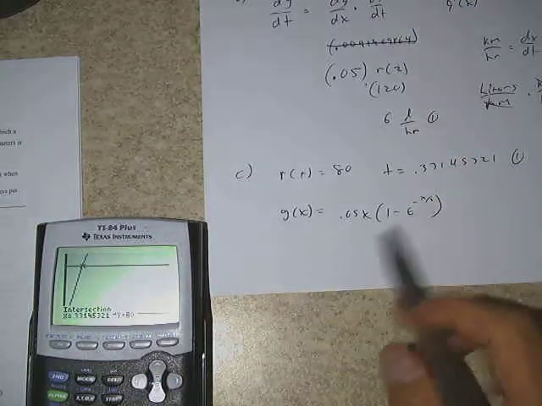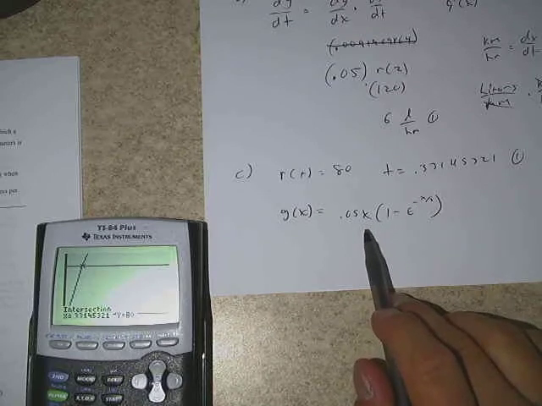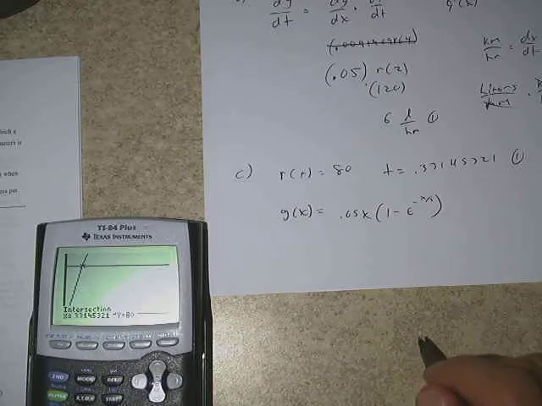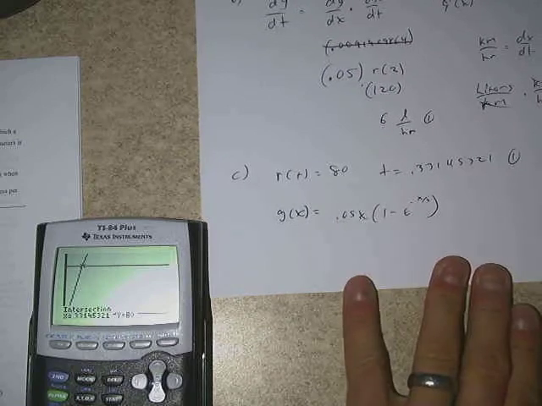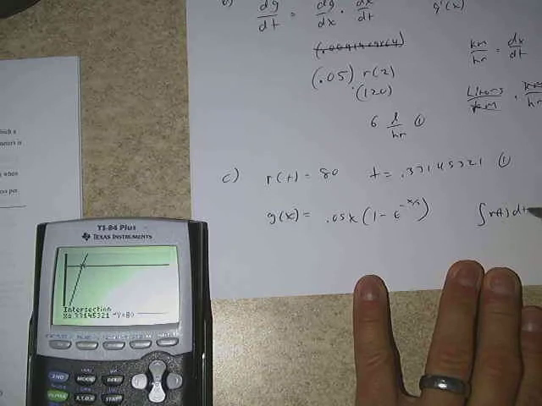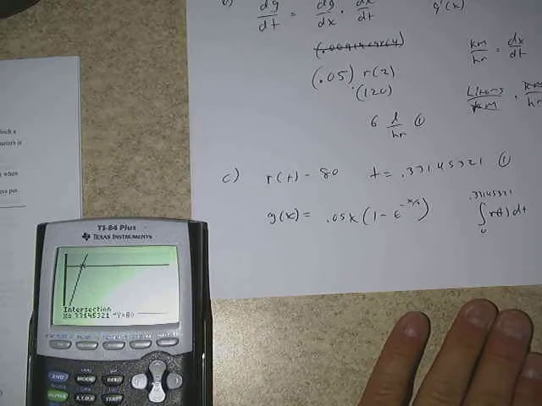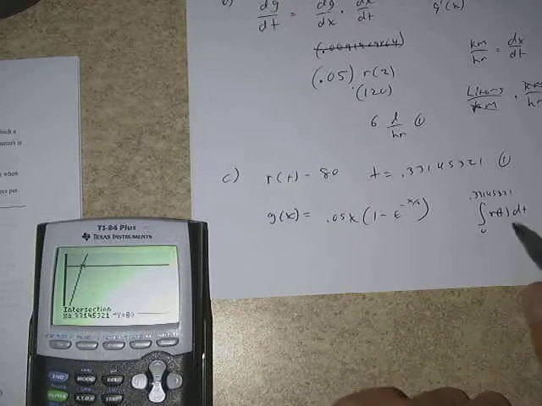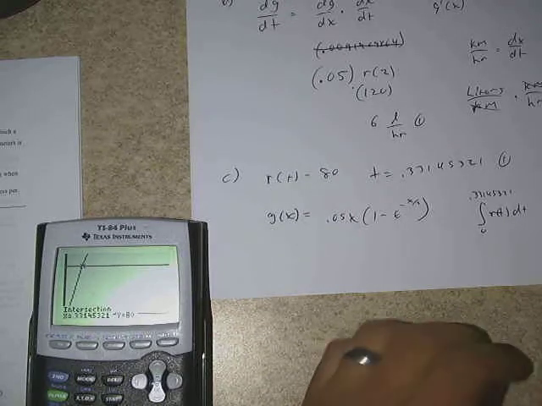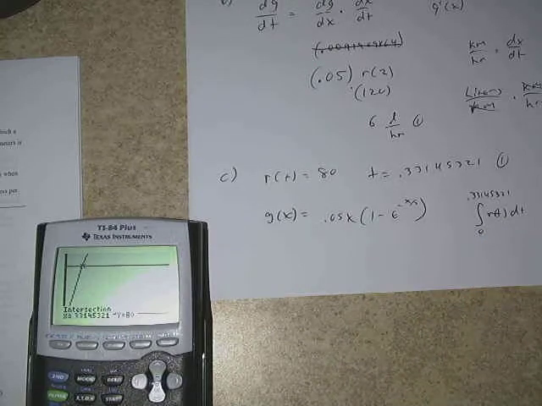So if you did that and got the right time, that was worth the point. Now ultimately again, we can't use our g of x function at this point because what does g of x require? It requires x. True? So x, remember, is a distance. In order to use that g of x function, which is 0.05x times (1 minus e to the negative x over 2), we need to know an x here, and ultimately we need to know the number of kilometers at that time.